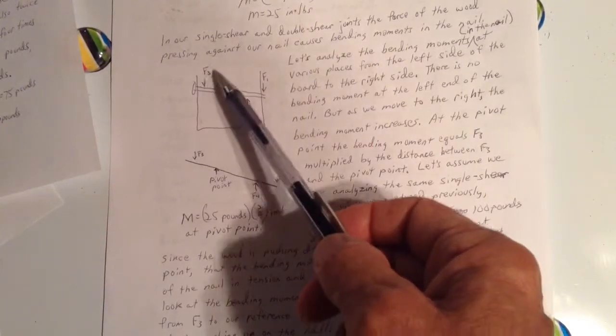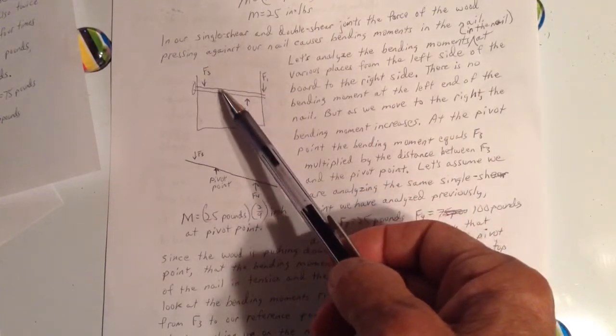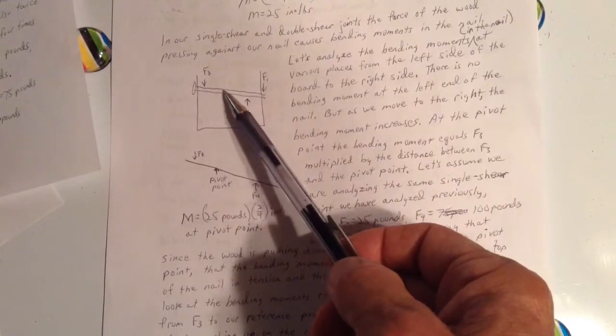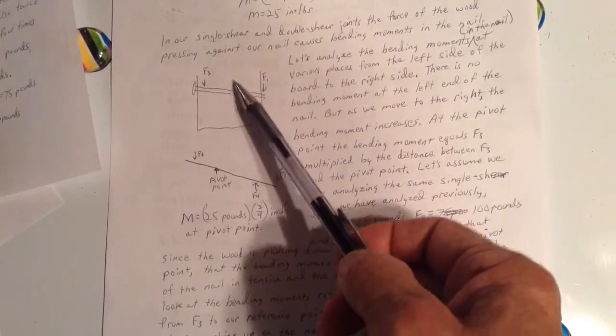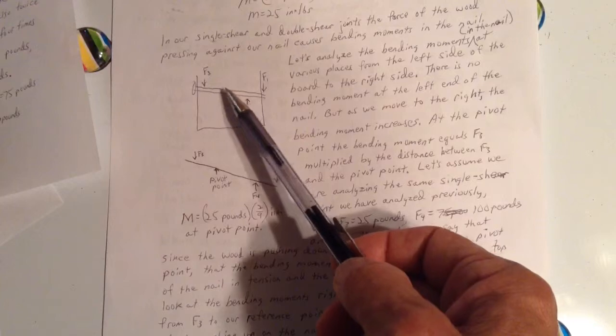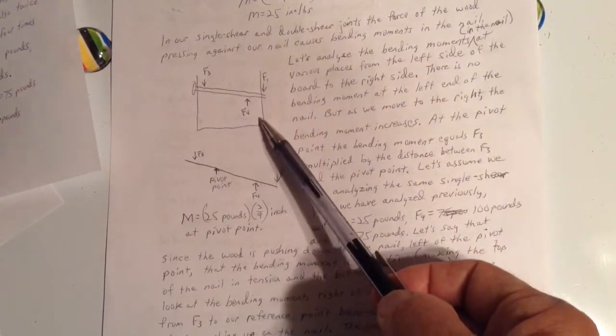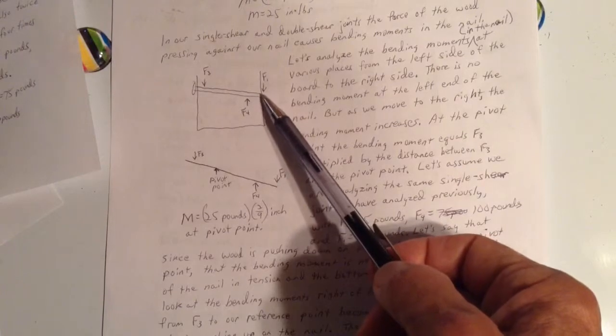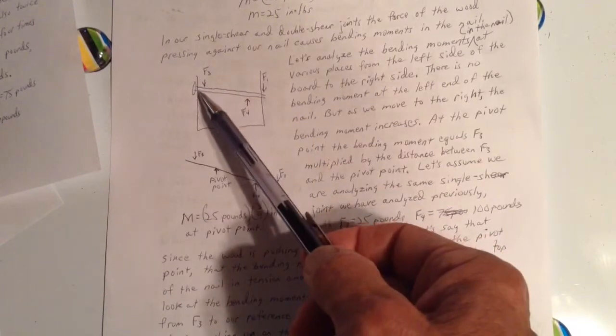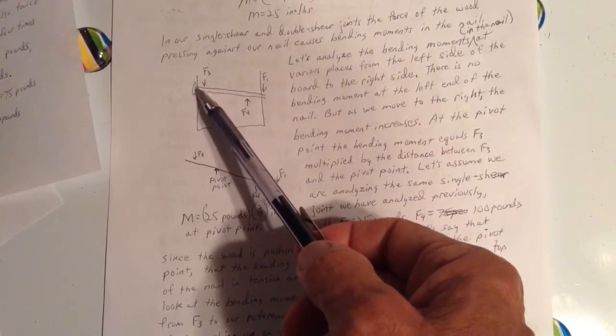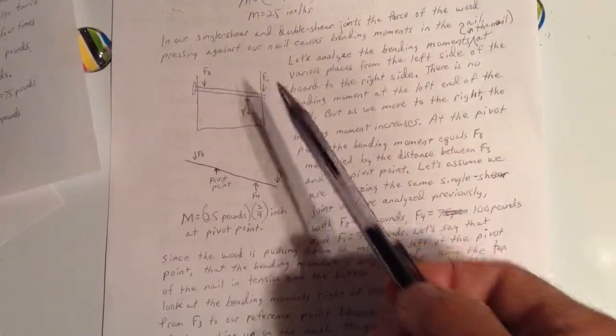Of course, the F3 contribution will be more than the beginning of the up contribution until we get to a point about 2/3 over here. Then it starts going back up and it winds up back at 0. It's 0 bending moment at that end of the nail. It's 0 bending moment at this end of the nail.